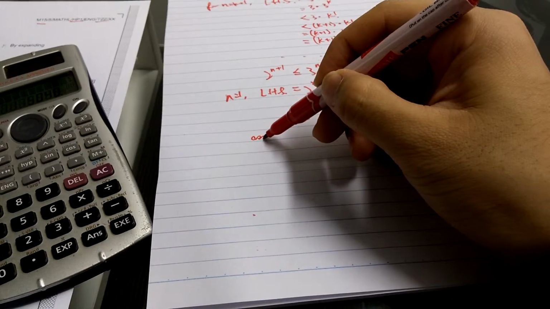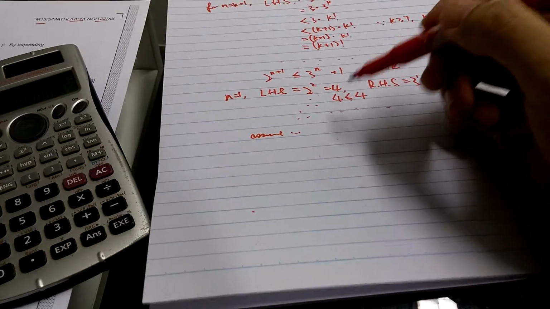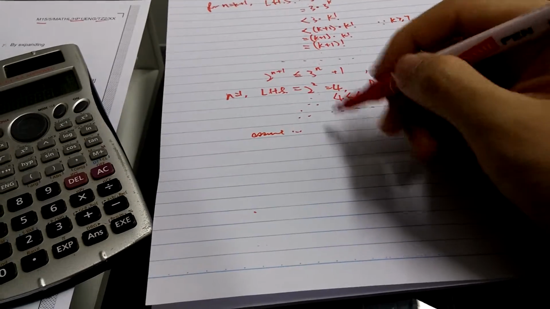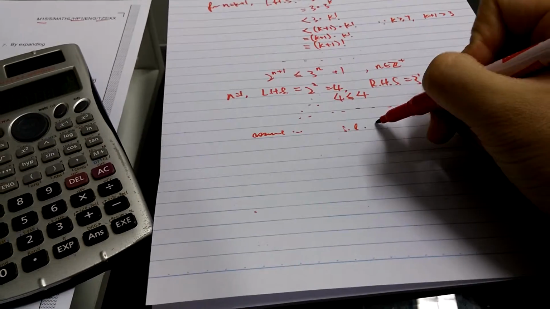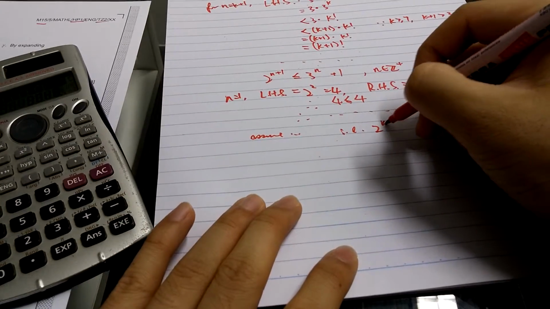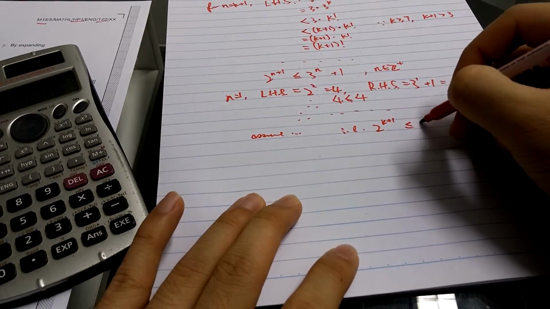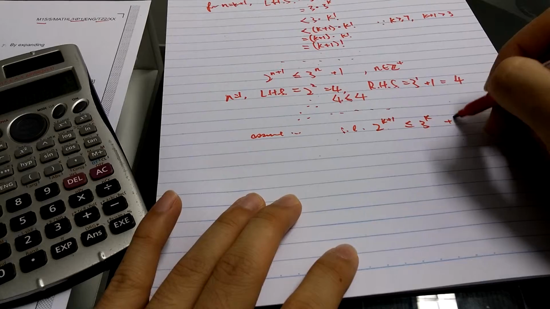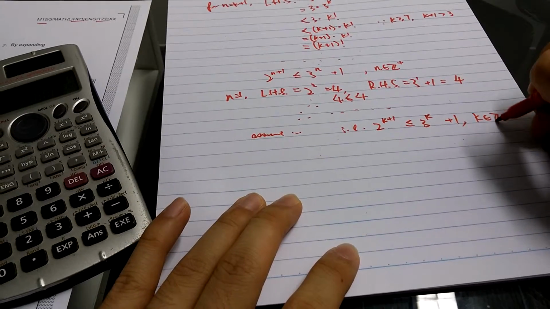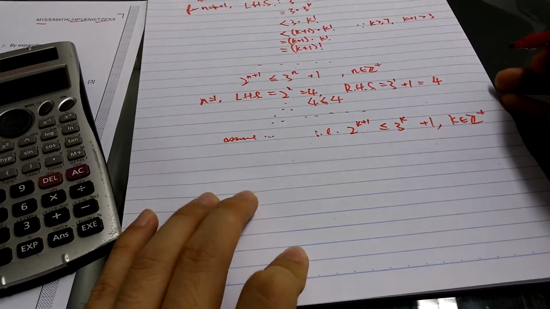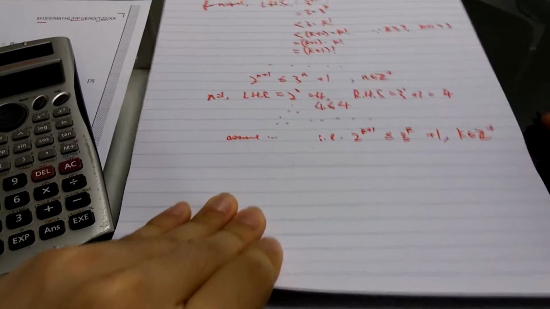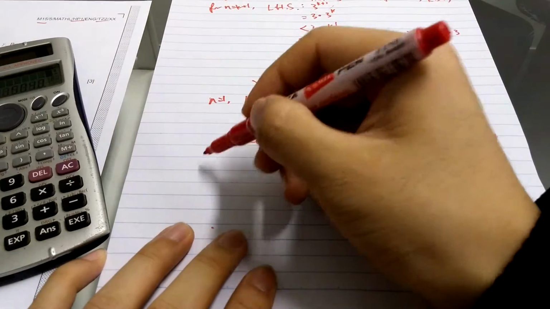So now we go to the assumption step. Assume for some integer k, the statement is true. That is, 2 to the power of k plus 1 is less than or equal to 3 to the power of k plus 1, for some k which is a positive integer. Okay, so assume this to be correct. Then we go next.